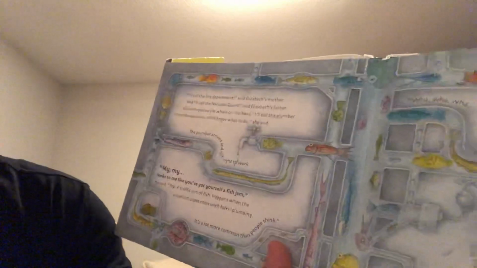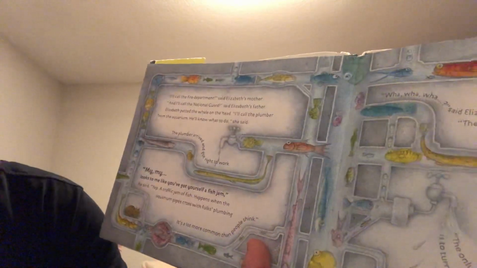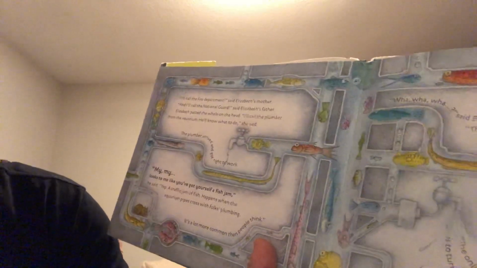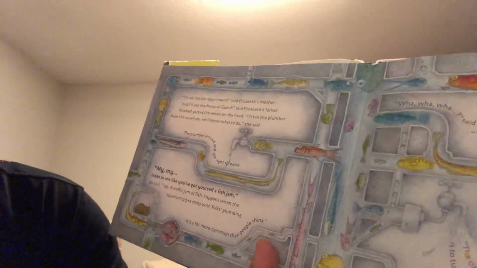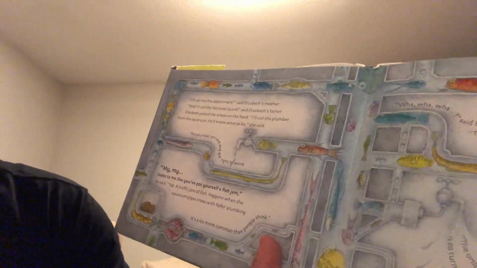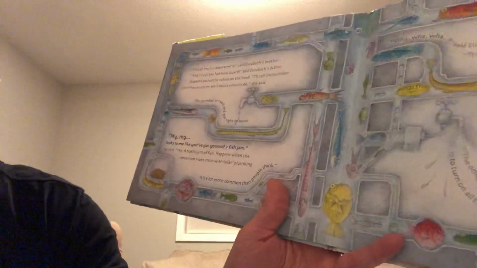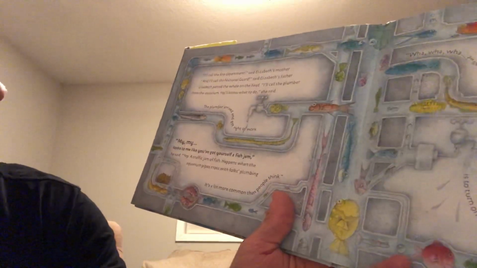"I'll call the fire department," said Elizabeth's mother. "And I'll call the National Guard," said Elizabeth's father. Elizabeth patted the whale on the head. "I'll call the plumber from the aquarium. He'll know what to do," she said. The plumber arrived and got right to work. "My, looks like you've got yourself a fish jam," he said.